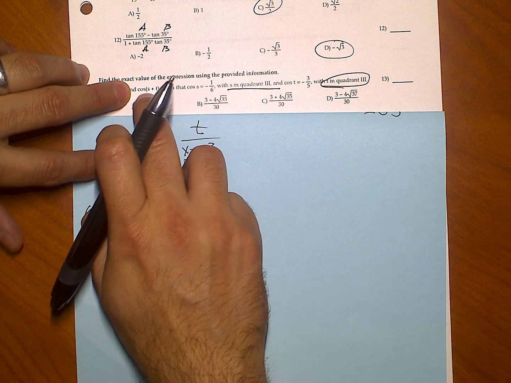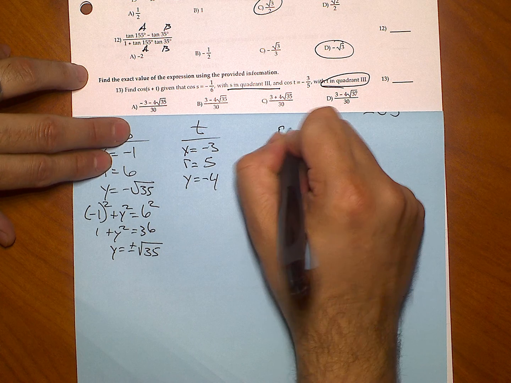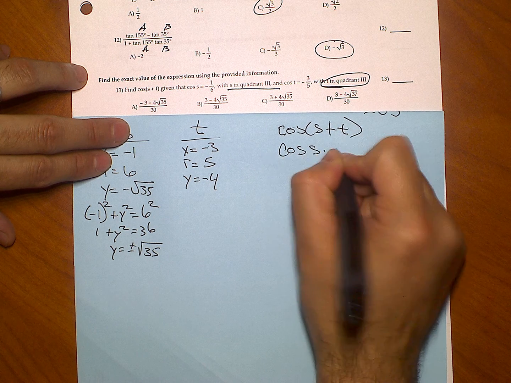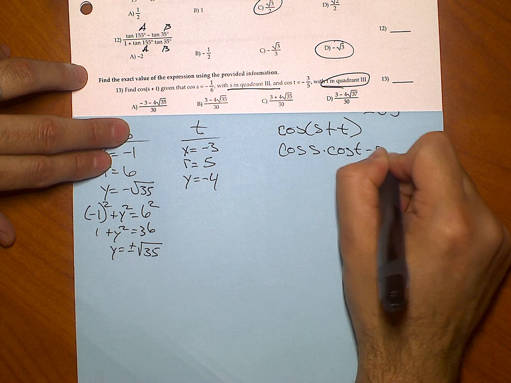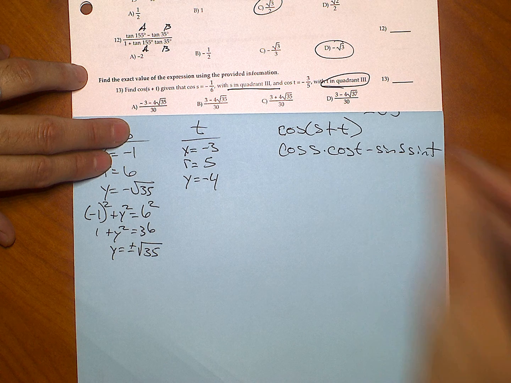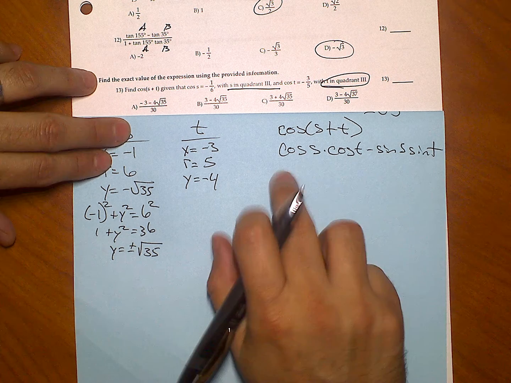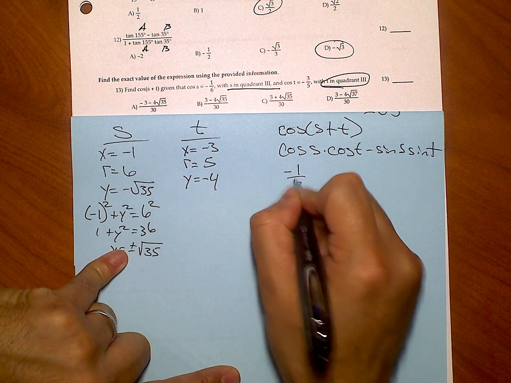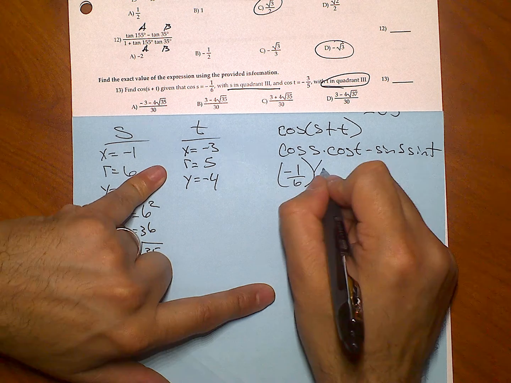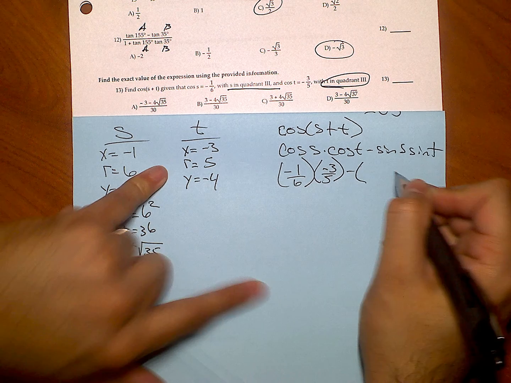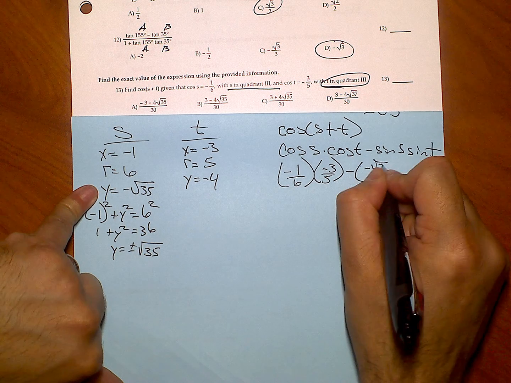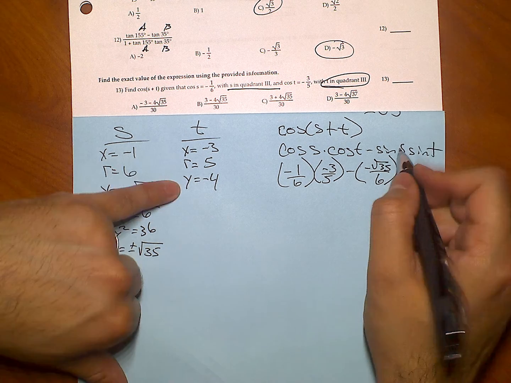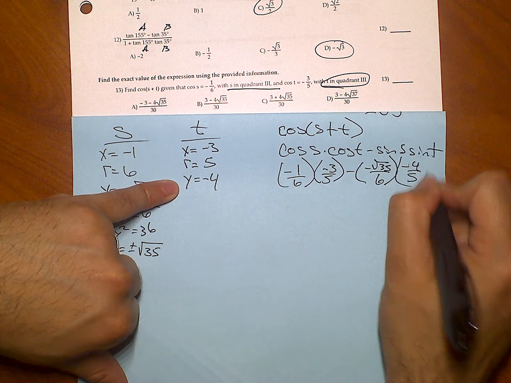So we're trying to find cosine of s plus t, right? So cosine of s plus t is going to be cosine of s times cosine of t minus sine of s sine of t, right? That's the formula. So cosine of s here is going to be negative 1 over 6. Cosine t is negative 3 over 5, minus sine of s, negative radical 35 over 6. Sine of t is going to be negative 4 over 5.